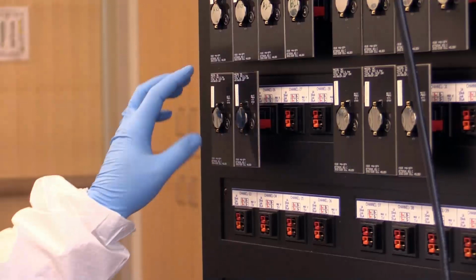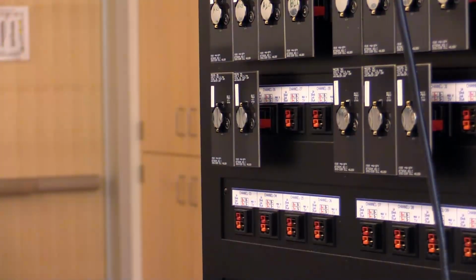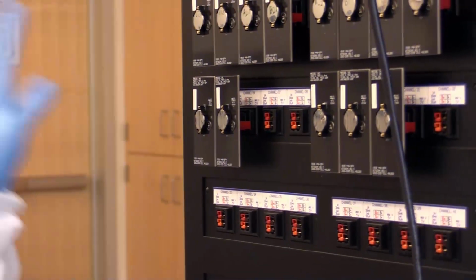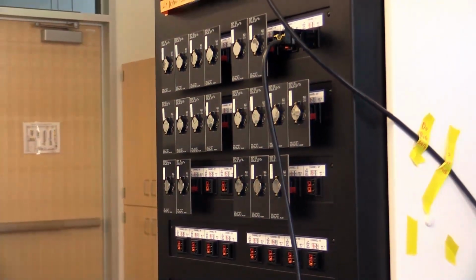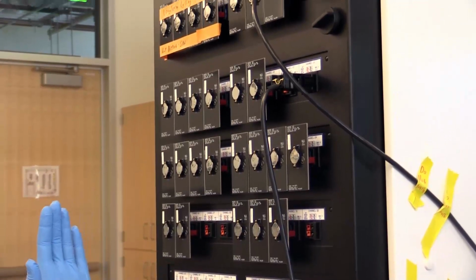And again, when you do this, make sure that you don't touch any of those coin cells that are being actively cycled. You can see that the ones that are being cycled right now have tape on them saying do not disturb, so we want to make sure that we don't touch those at all.